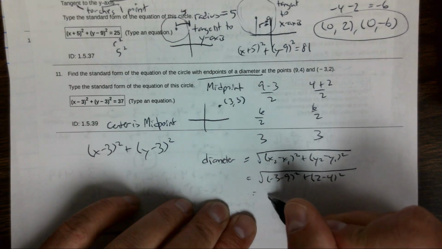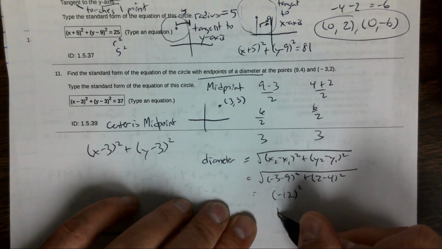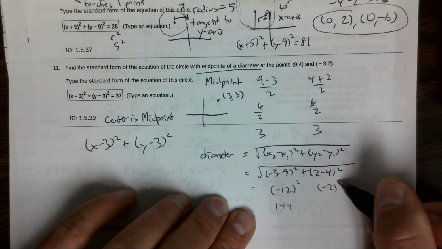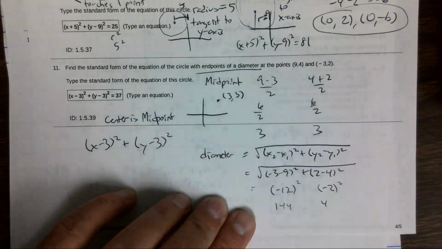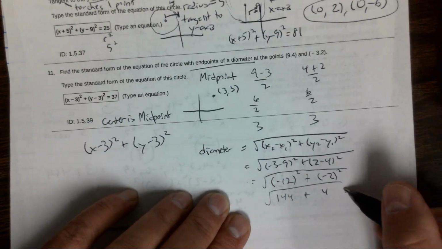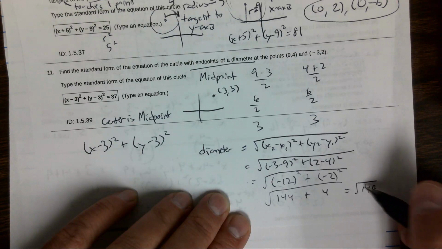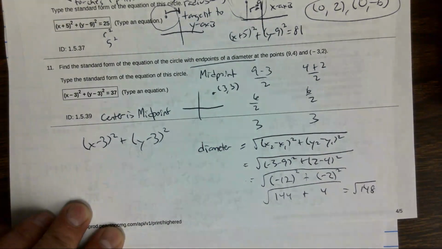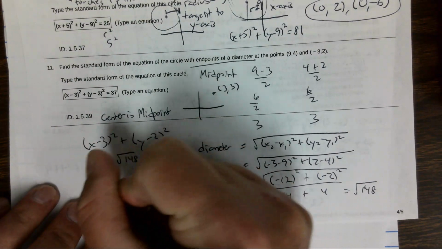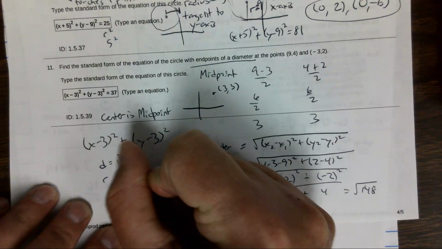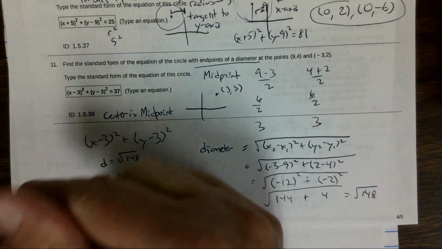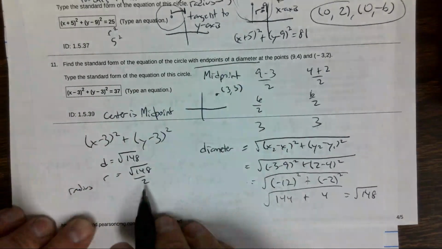So if we work this out, that'd be negative 12 squared, which is really 144. You'd have negative 2 squared, which is really 4. And then just finish it off. So this is the square root of 148. So that's your diameter. So D equals square root of 148. So your radius would be square root of 148 over 2. Now, the problem with that is you've got to reduce that.